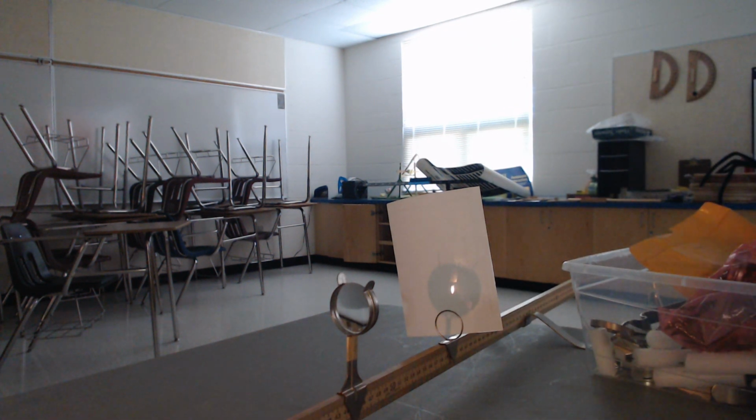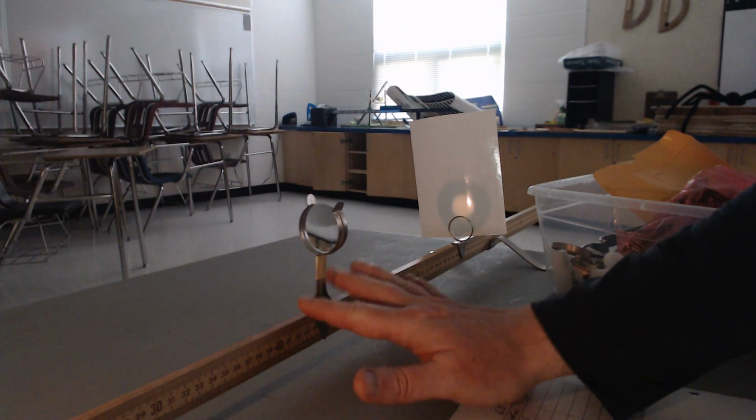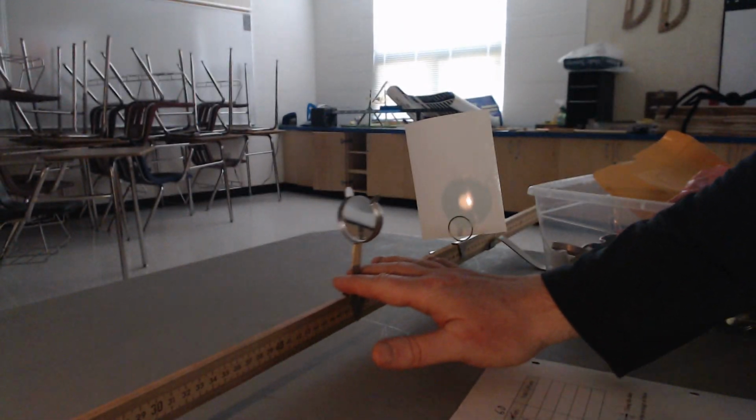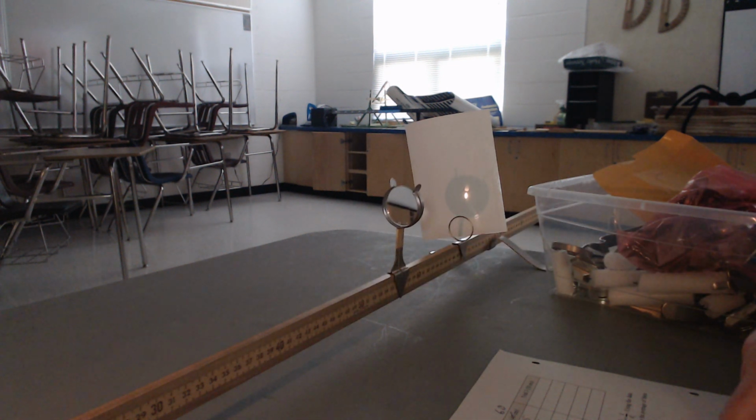I admit the image is hard to measure, but anyway. Now move this to 70 centimeters, and you can see once again the image is not as clear as it could be, so move that down a little bit. So slide that over, and you see the image, say, right there.